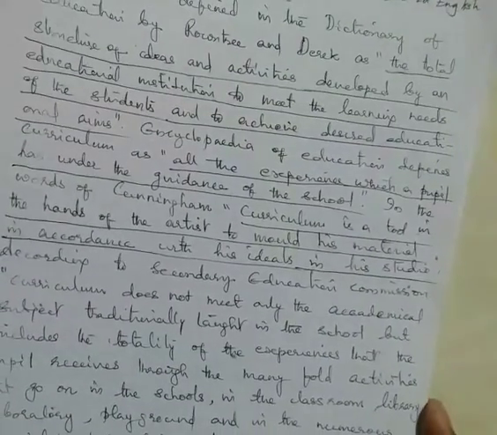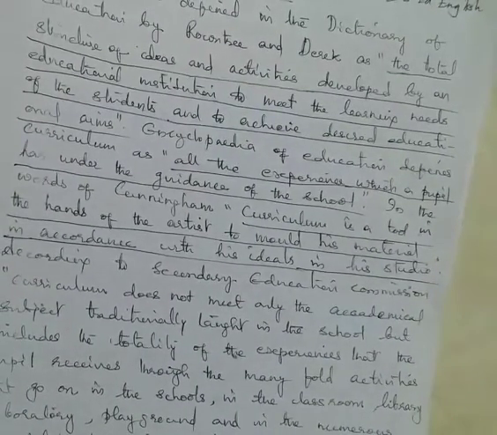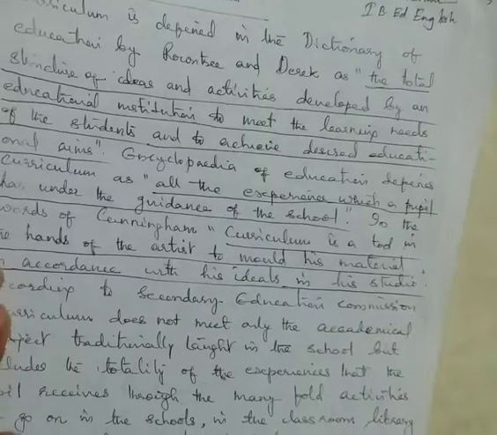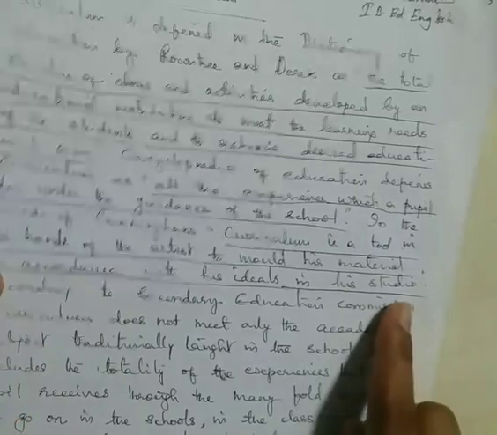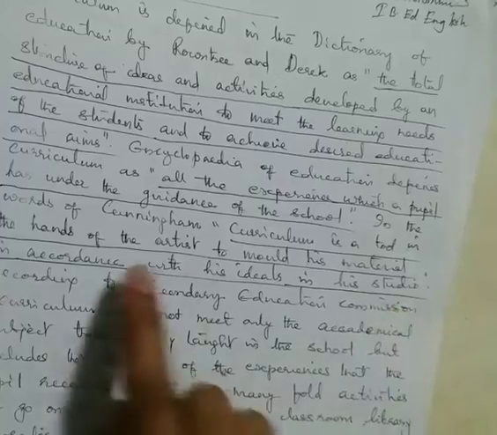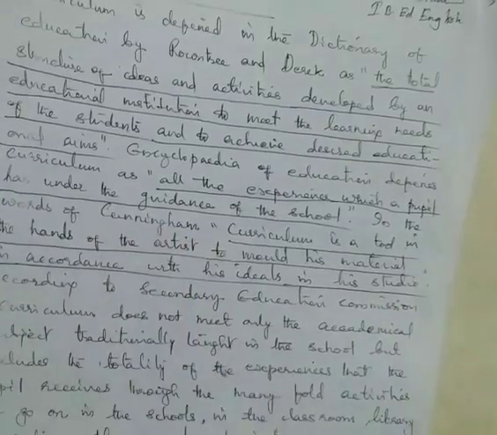Curriculum is the total structure of ideas and activities developed by an educational institution to meet the learning needs of the students and to achieve desired educational aims. So it is a definition. Curriculum is a tool in the hands of the artist to mold his material in accordance with his ideals in his studio. It was said by Cunningham.